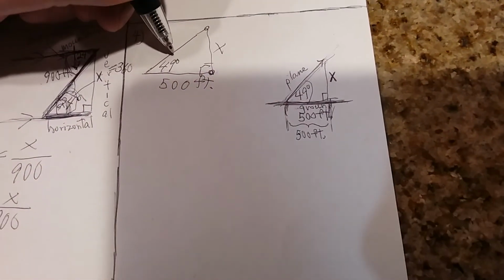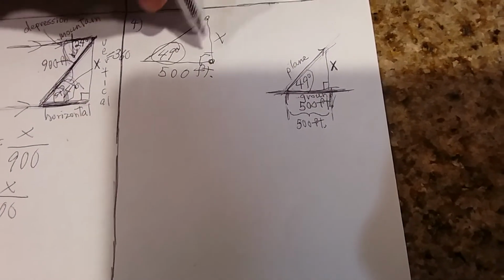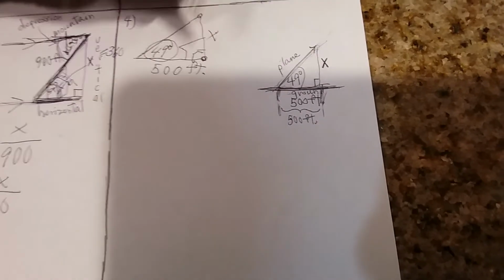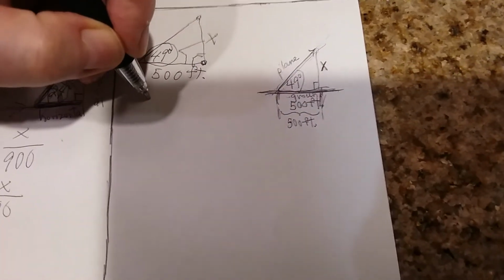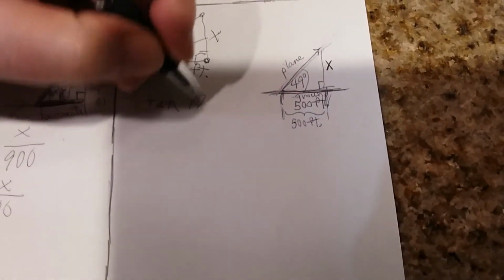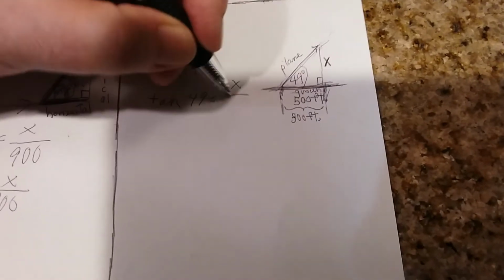Okay, now once you have the diagram, again you look at the angle. You ask yourself, what do you have? You have the opposite, x, and you have the adjacent, 500. And that, of course, is tangent. Tangent of 49 equals opposite over 500.